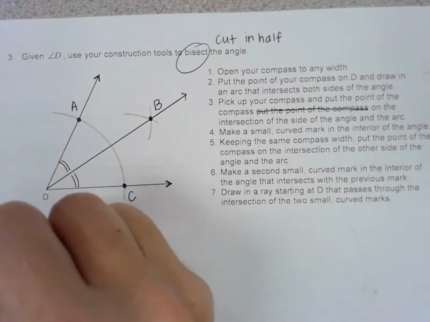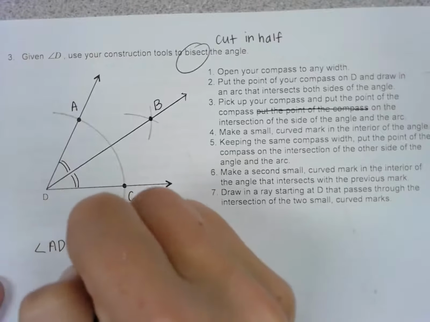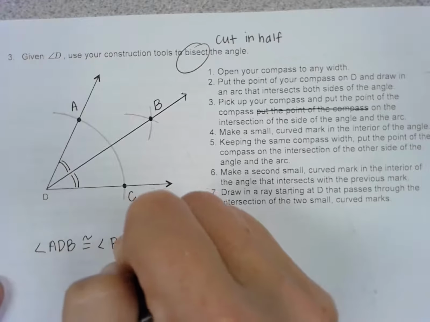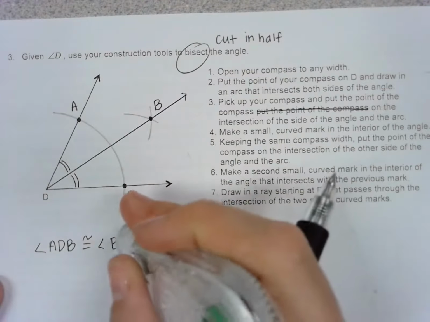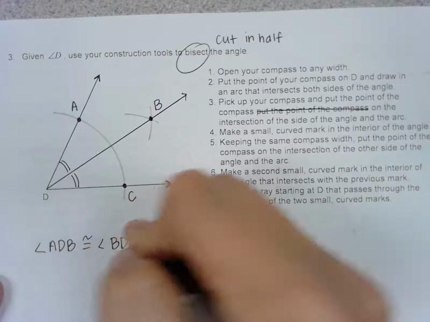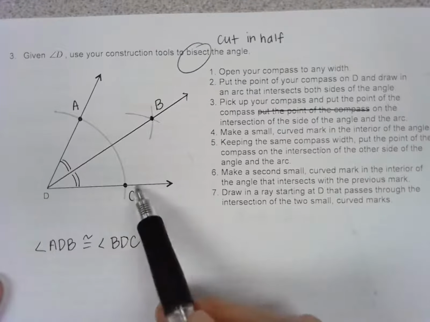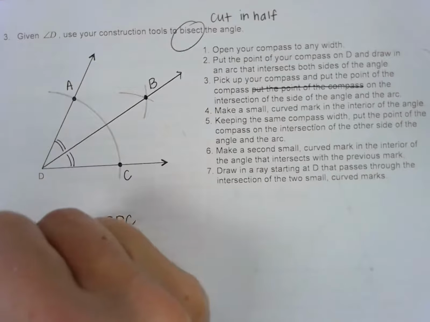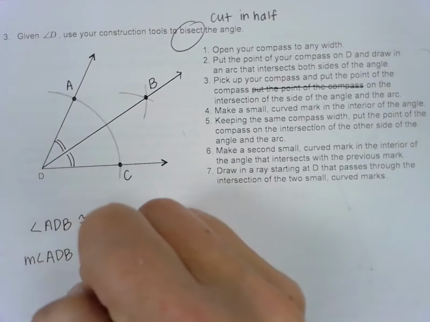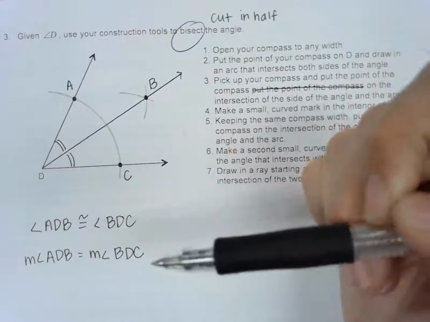Let's see. I could say angle ADB is congruent to angle BDC. Let's make that look a little more like a D. So angle ADB is congruent to angle BDC. So ADB, so this half of the angle, is congruent to BDC, so this half of the angle. And then I could also say that the measure of angle ADB is equal to the measure of angle BDC. So this half of the angle is equal to this half of the angle.